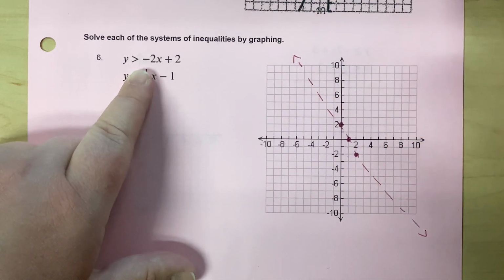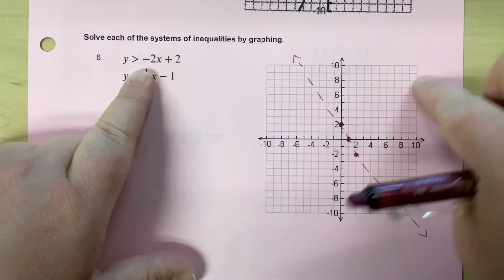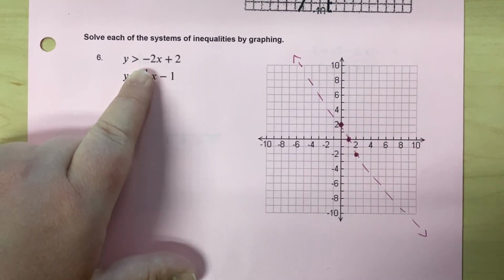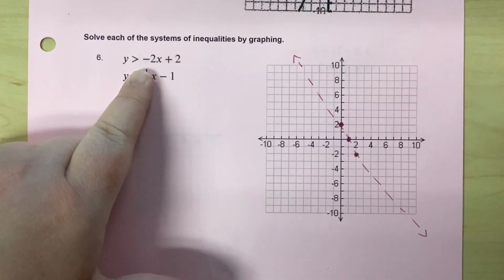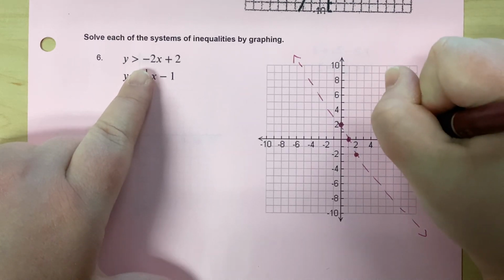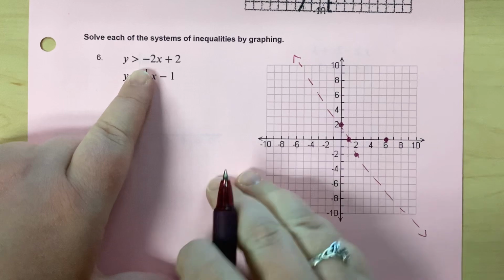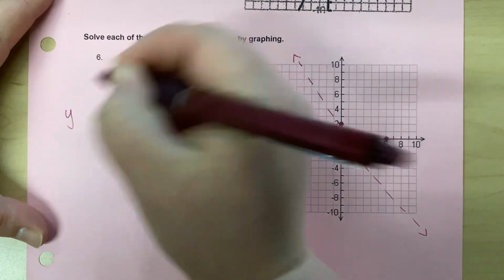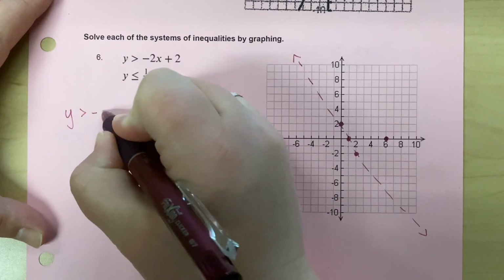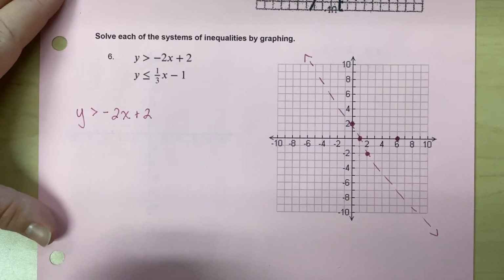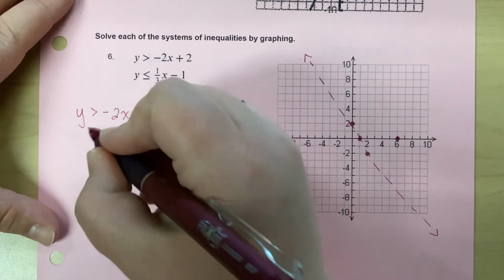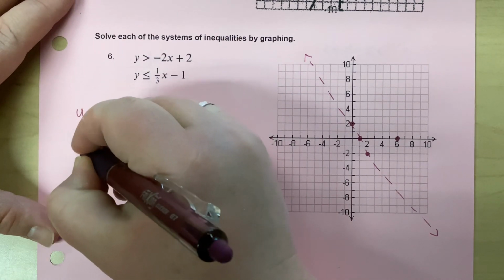Now, to decide for the shading, one thing that I like to do is just pick a point that is definitely on one side or the other. And by side, I mean side of the line. I like to choose numbers that are going to be easy to work with, so I try to avoid the negatives. I'm just going to pick a point right over here. Let's do (6, 0). Okay? So what I'm going to do is plug (6, 0) into my inequality to see if it makes it true. And this will help us decide what side of the line to shade. So 6 is my x and 0 is my y. So that gives me 0.